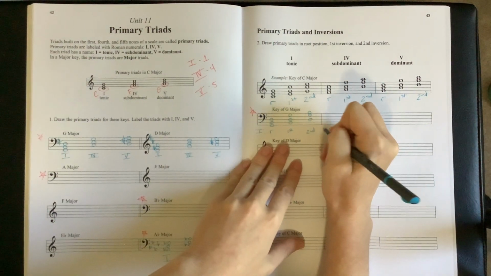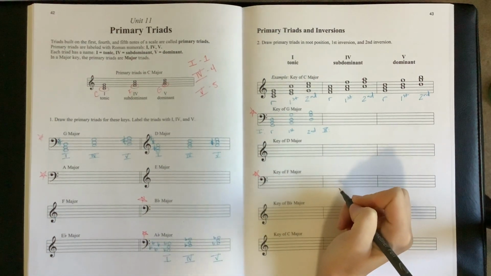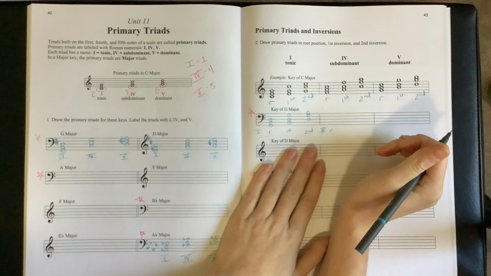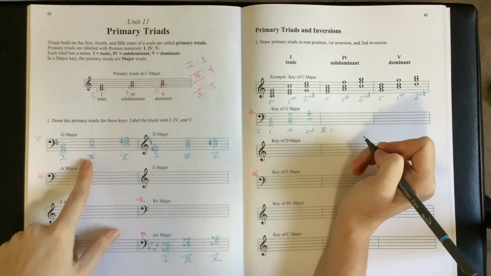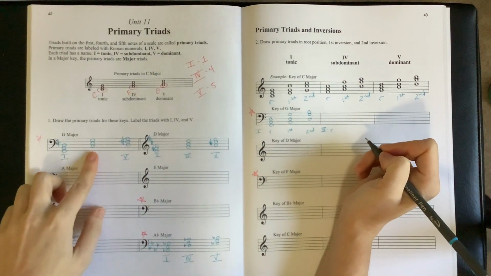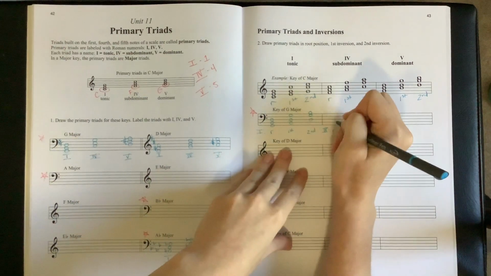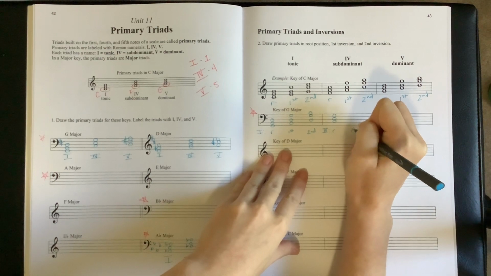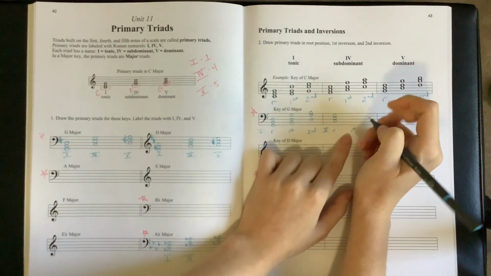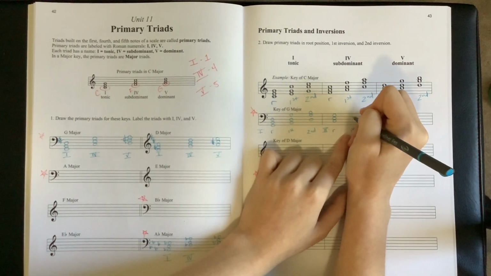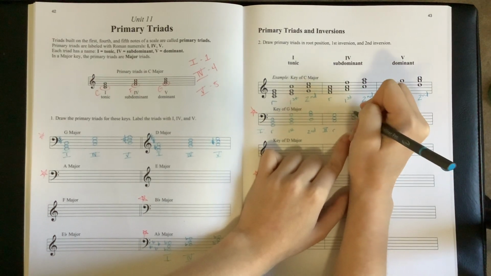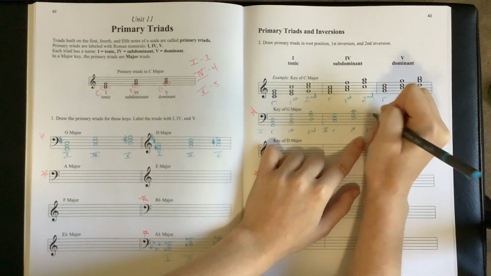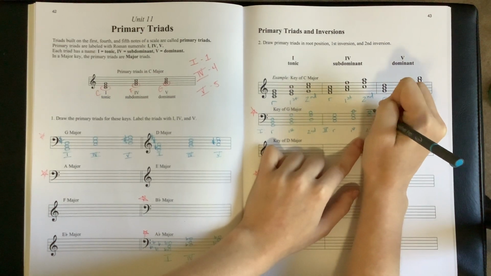So I'm just going to label it a little bit to make it a little bit cleaner. Root position, you already have all your root position chords labeled here. So you have C, E, and G. And then in first position, or first inversion, not first position, what am I saying? E, G, C. And in second inversion, you have G, C, E.